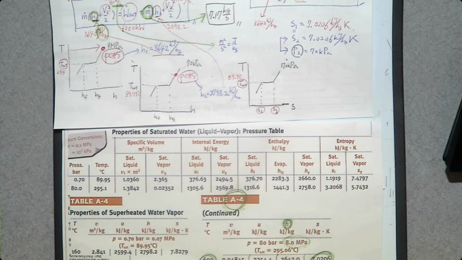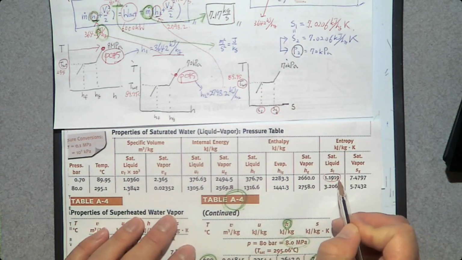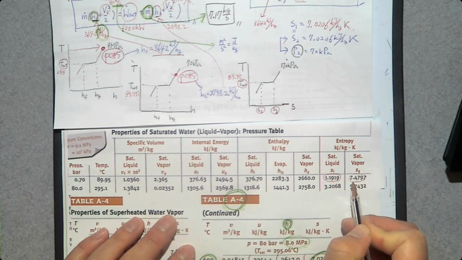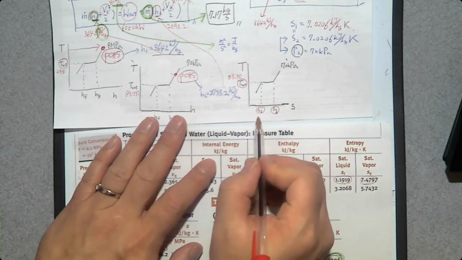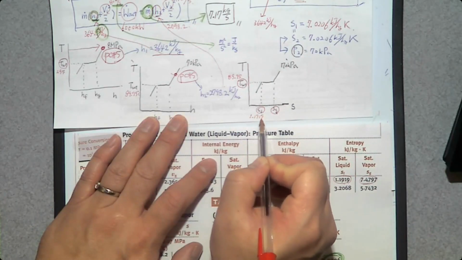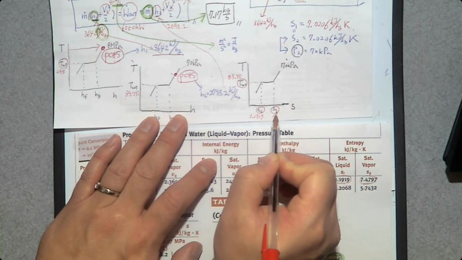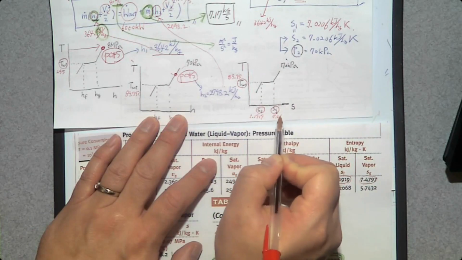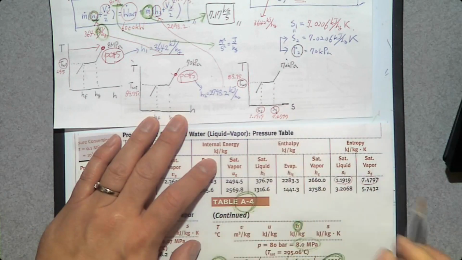The values we are looking for are, this one is SF, this one is SG. So let me write these two values on this property table: 1.1919 and 7.4797.